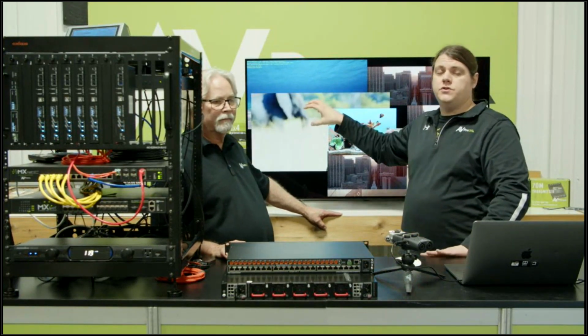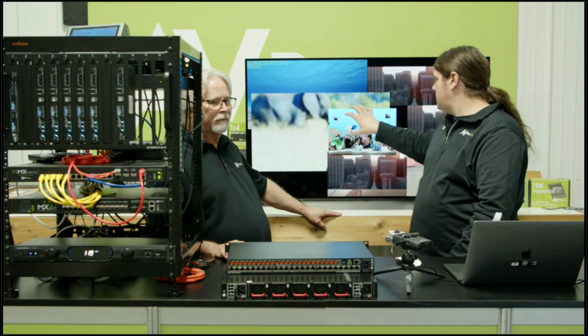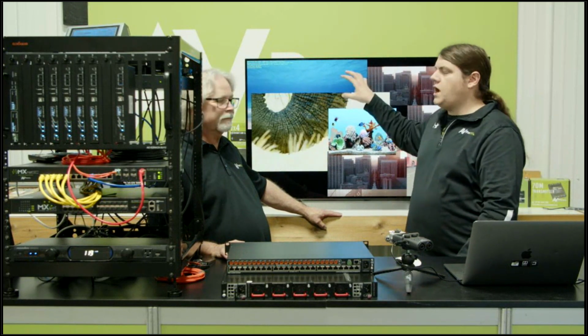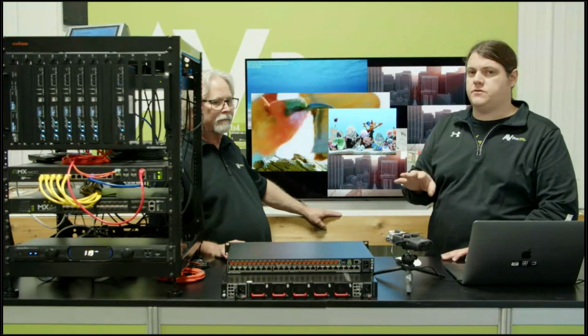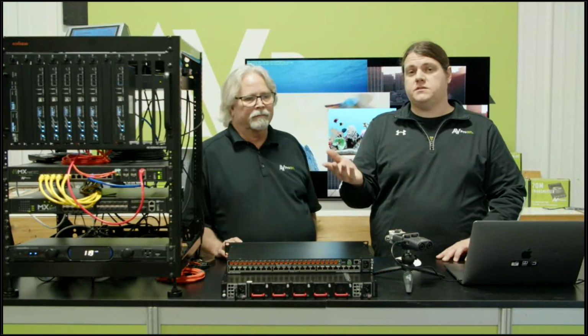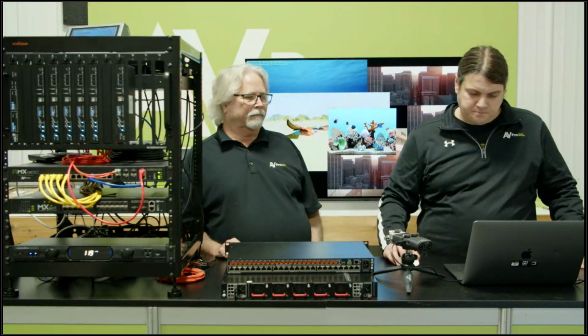So know that when you do use multi-viewer, these individual screens are not going to be native uncompressed screens. These are screens that are processed so you can see everything at one time.